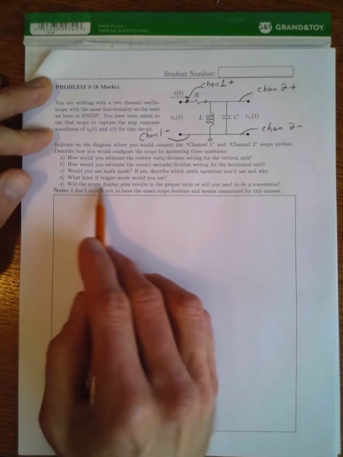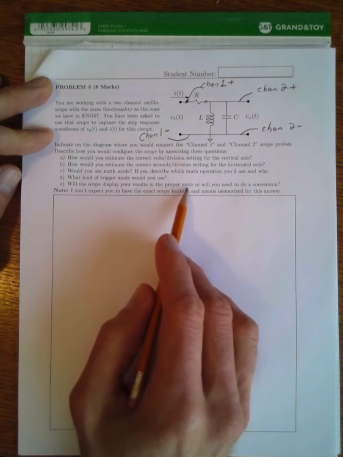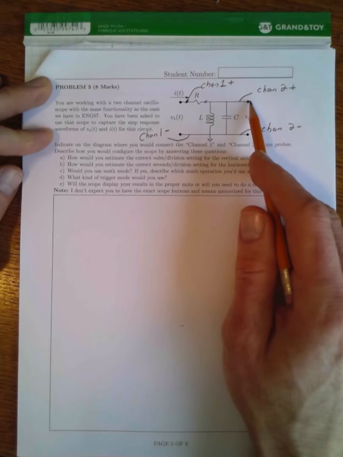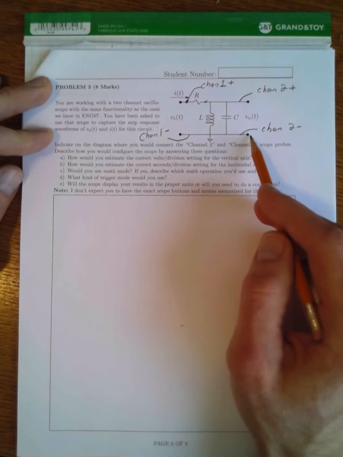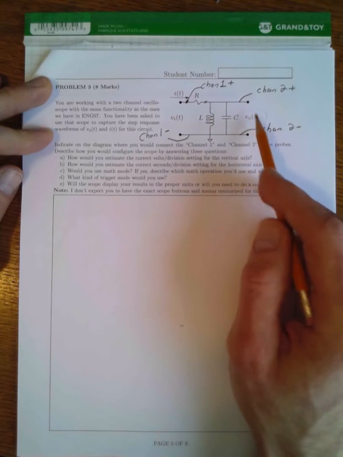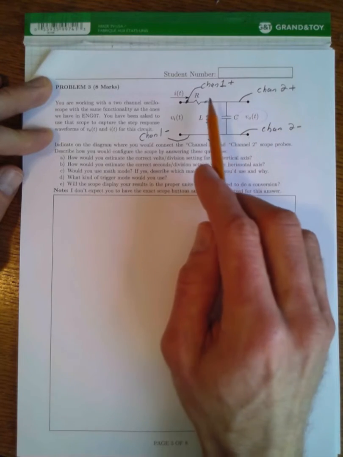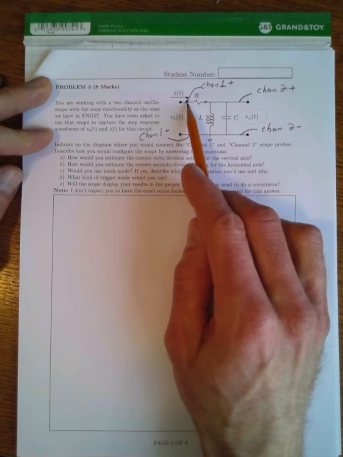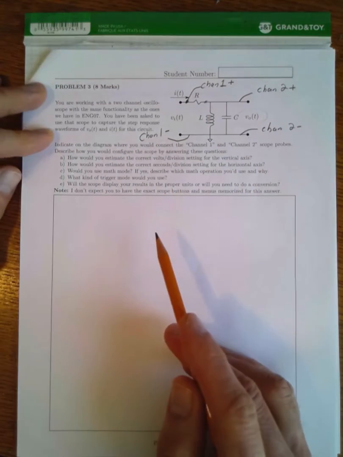And finally, will the scope display your results in proper units, or will you need to do a conversion? Well, when we look at channel 2, the scope normally displays things in terms of voltage. So channel 2, because we're looking for the output voltage, would be fine. However, channel 1 minus channel 2 would still give the results in terms of volts, and we would like those in current, so we would have to divide by the resistor R. Again, just like we did in the lab.